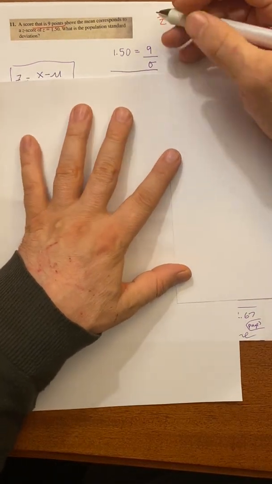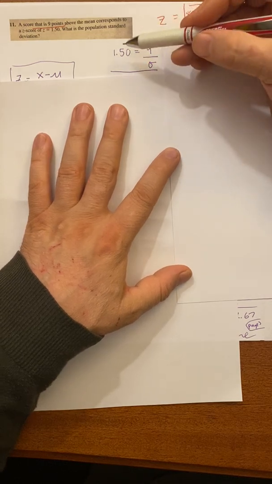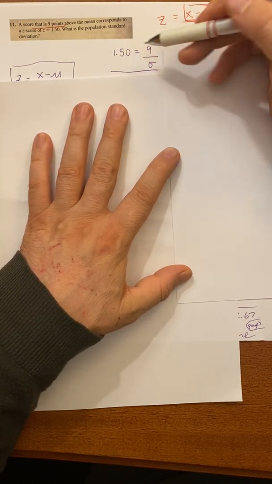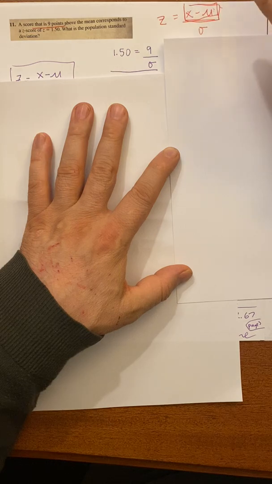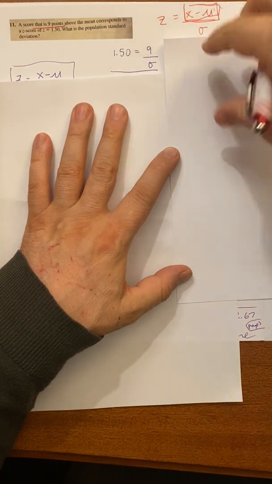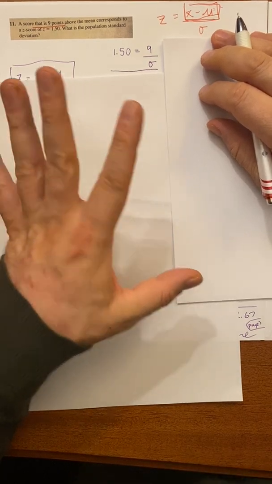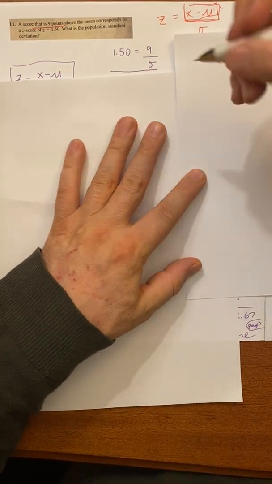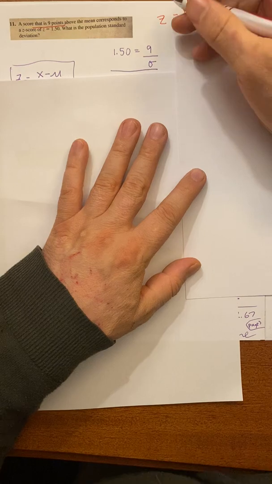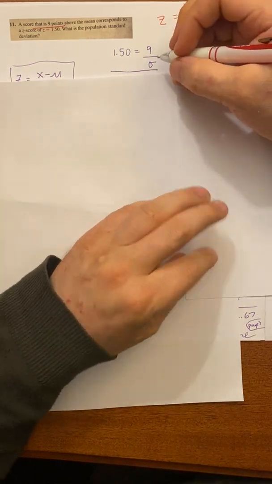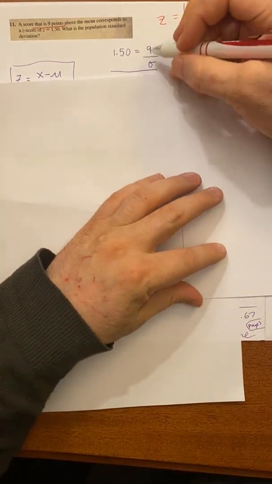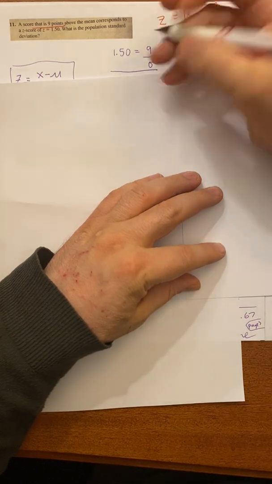So the z equation then becomes 1.5 equals 9 over the standard deviation. From here, it's a matter of now solving for the standard deviation. So I'm going to isolate that standard deviation, moving it around the way I've been moving denominators around in the previous problems.